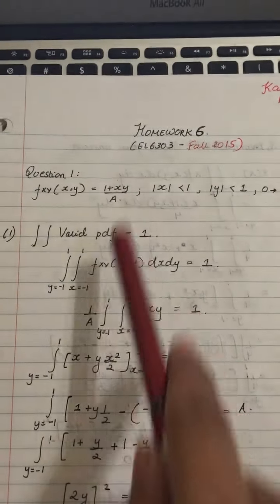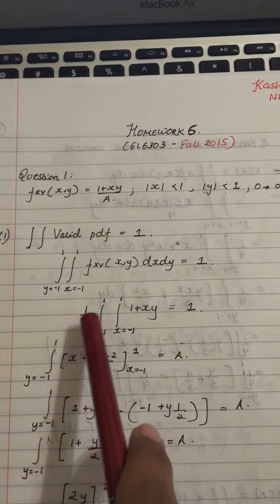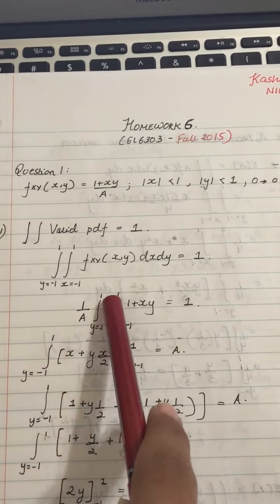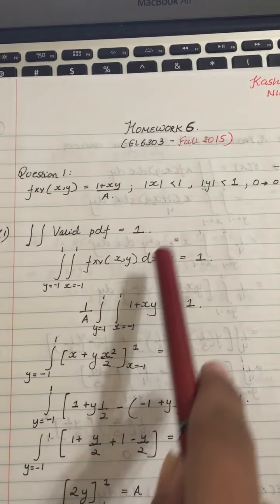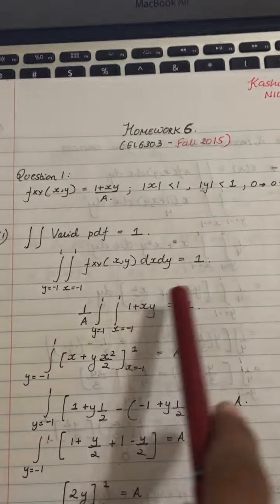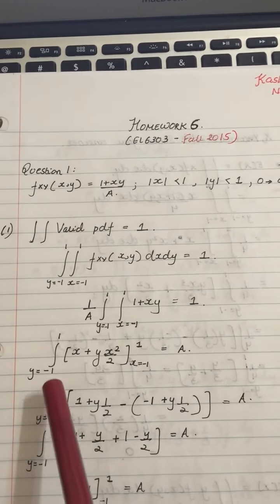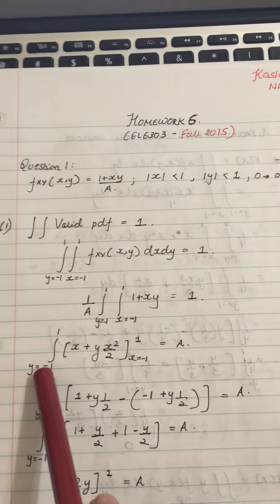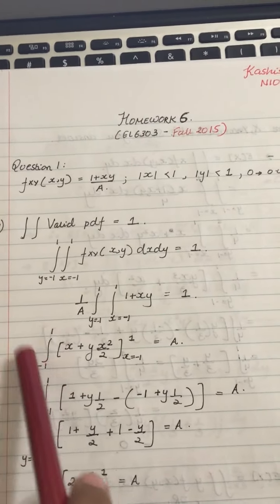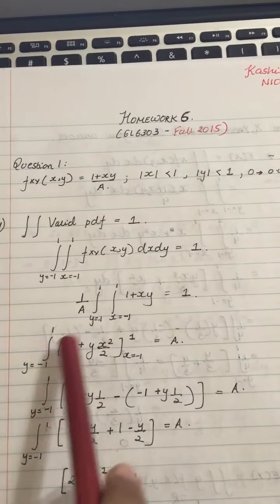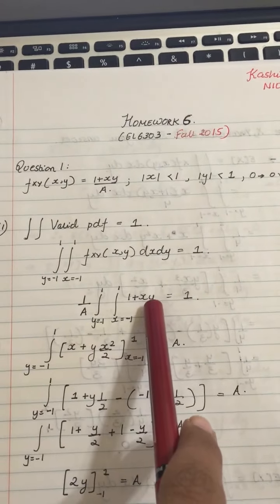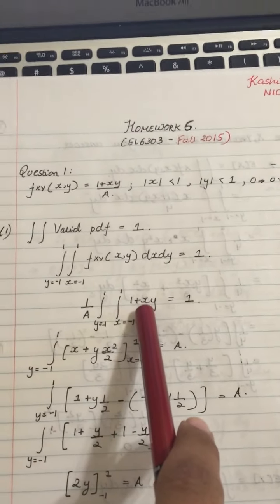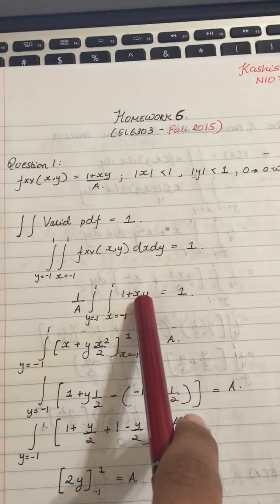So we have 1 upon a, integral y going from minus 1 to 1, x going from minus 1 to 1, of 1 plus xy, should be equal to 1. On solving this, first you keep the limits of integration of y as it is and integrate over x. When you're integrating over x, y will be treated as a constant.